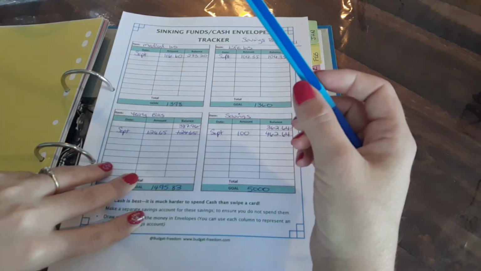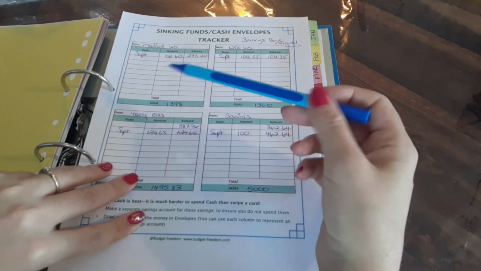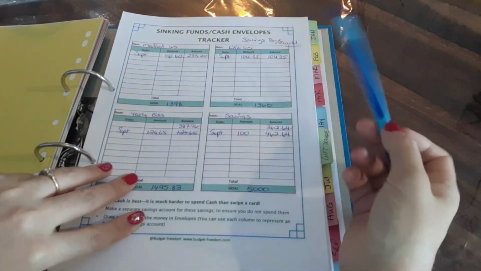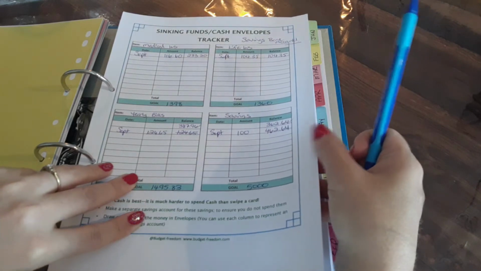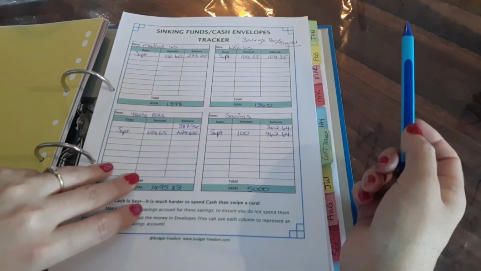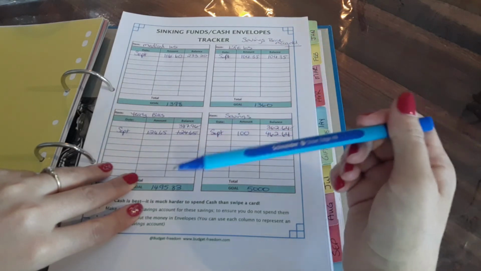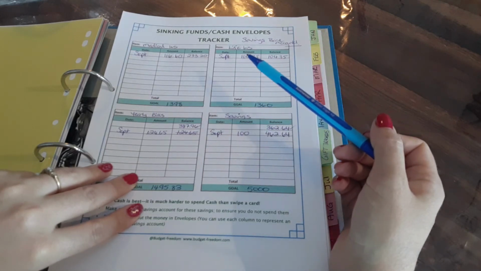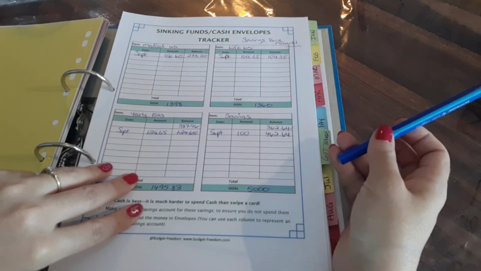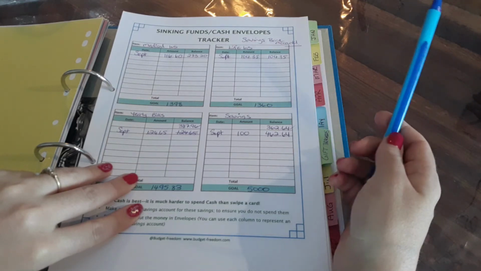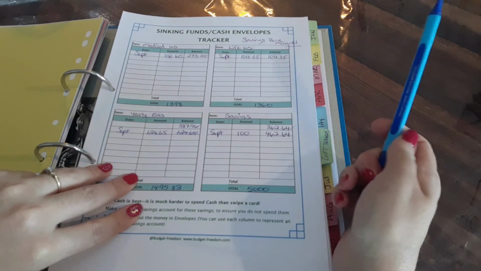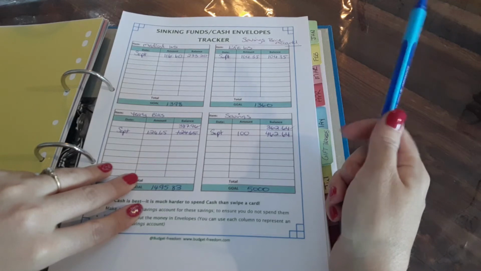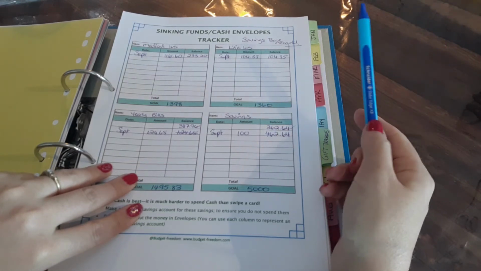So if you have small sinking funds like this and you prefer to keep them in cash envelopes, you can go ahead and print out your cash envelopes, give them names, and put that money in those envelopes every month as well. I do that when I save for clothing, I put that in a cash envelope. When I save for personal beauty expenses or outings for the kids, holidays, I'm trying to think of some other things that we save for. Birthdays, I save in cash envelopes. Gifts, I save in cash envelopes. Yeah, I save for those kinds of smaller amounts in cash envelopes.